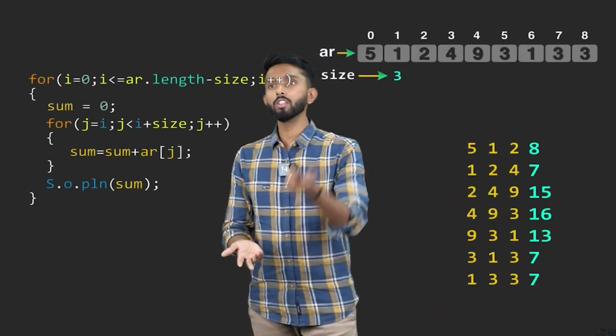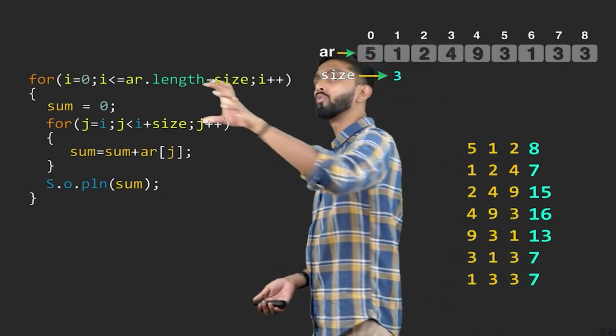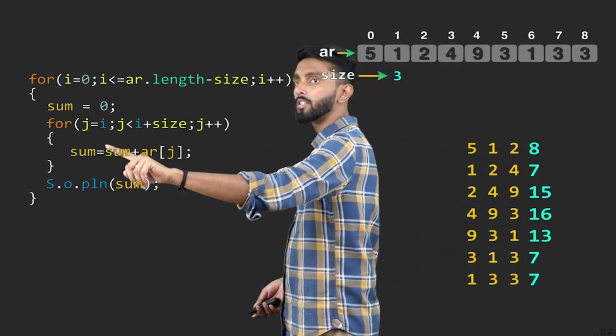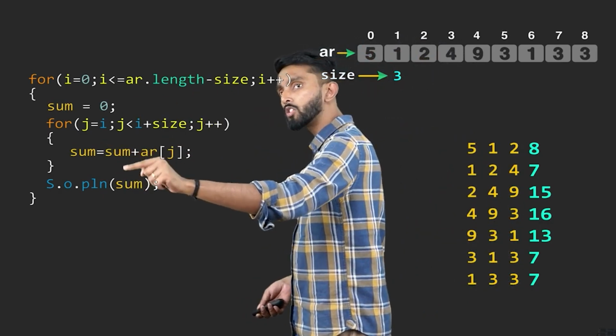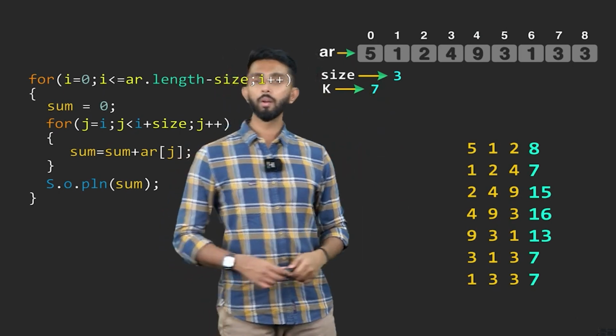Again, if in case you know this, it is so easy, you already know the code, it is very simple. You know how to find subarray, you know how to find sum. But this time, boss, don't print sum. Printing is not what I should do, because now they gave you one k value. That k value is 7. Understood what I am trying to say?